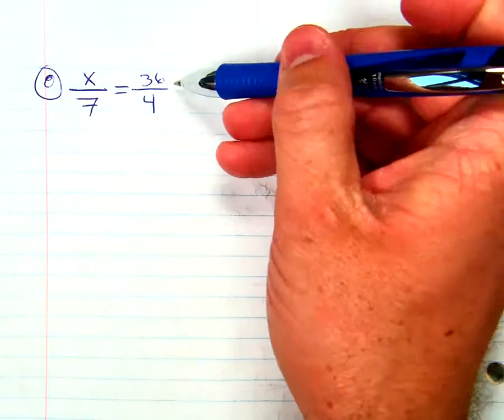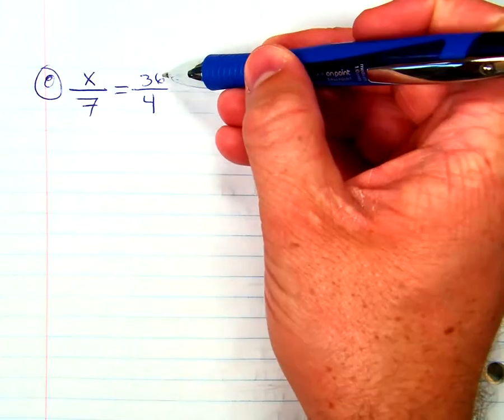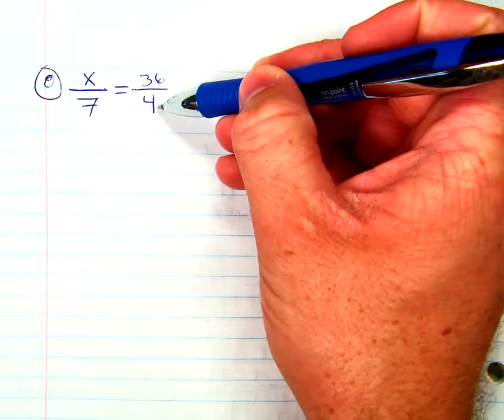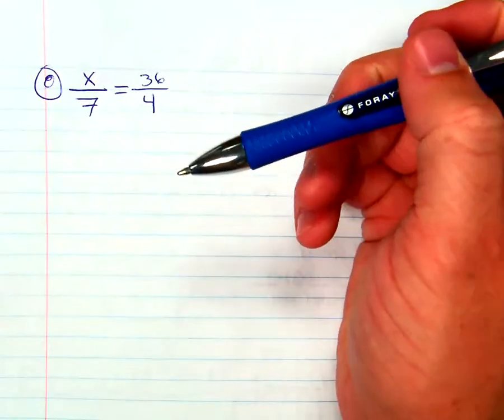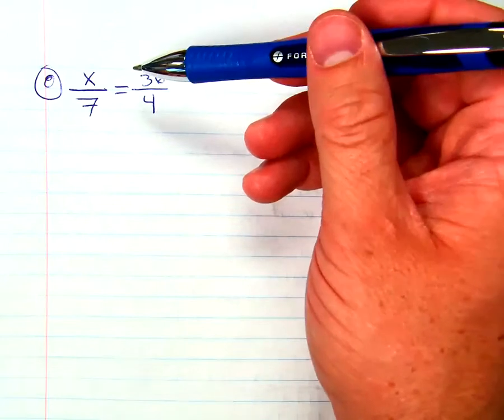You could just look over here at the right and say 36 divided by 9 is 4. And then ask yourself, what number divided by 7 would give me that same thing, would give me 9?